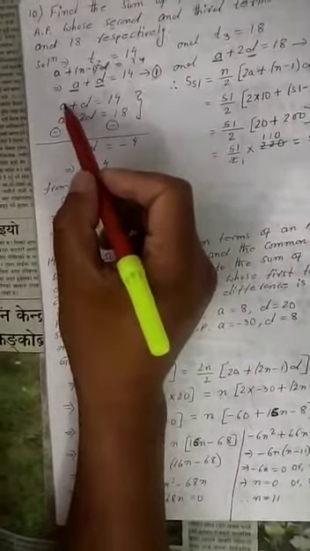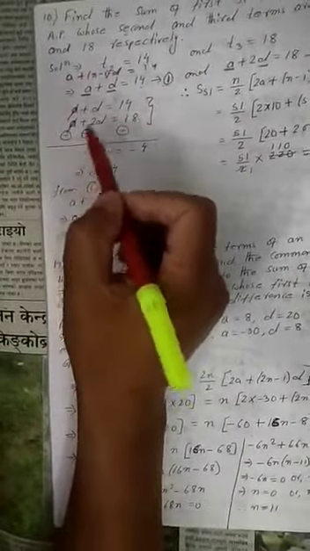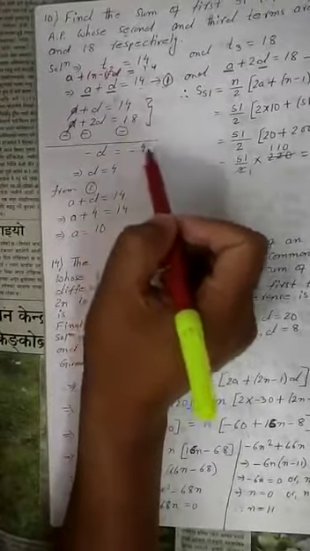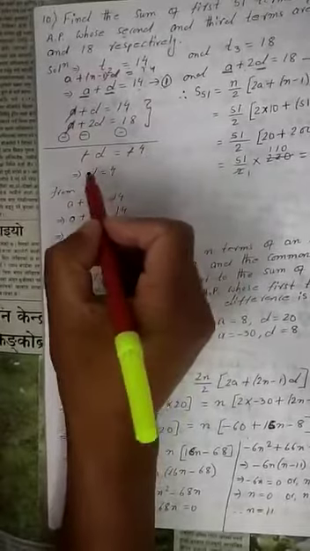So subtract this. A gets cancelled out. D minus 2D is minus D. 14 minus 18 is minus 4. So the minus gets cancelled out. So D is equal to 4.